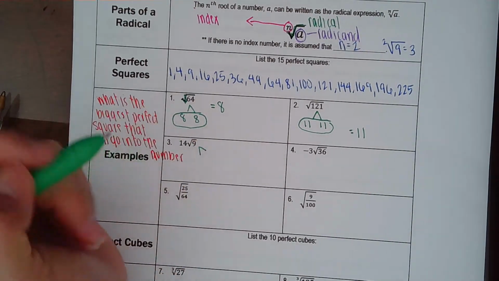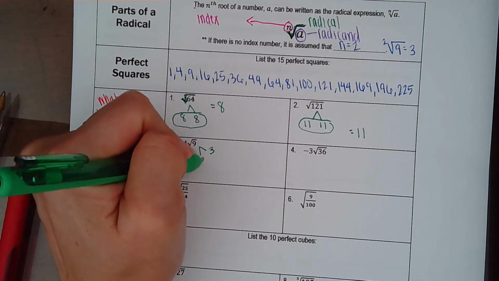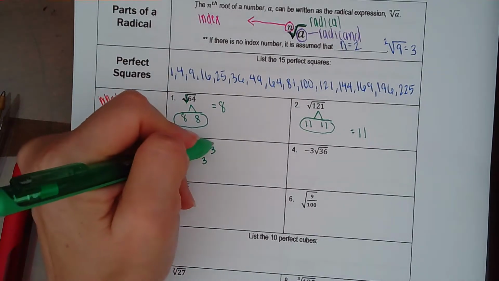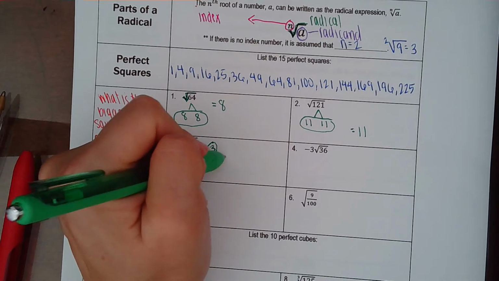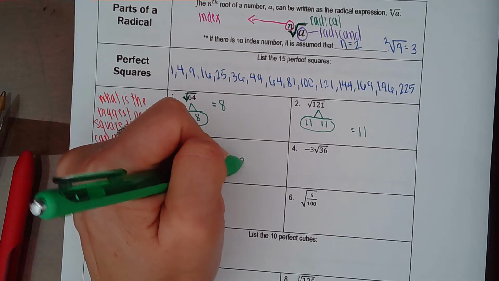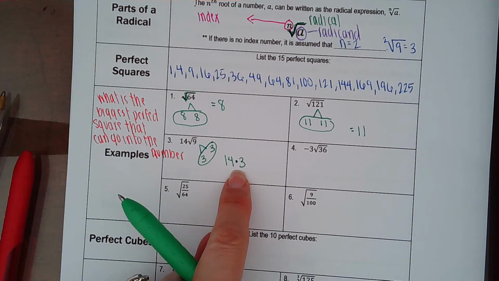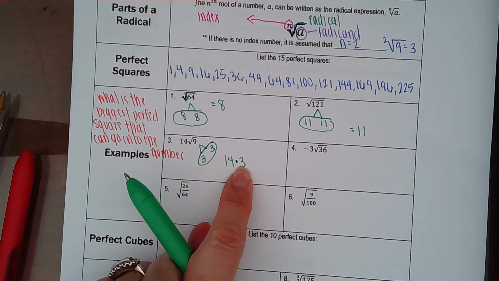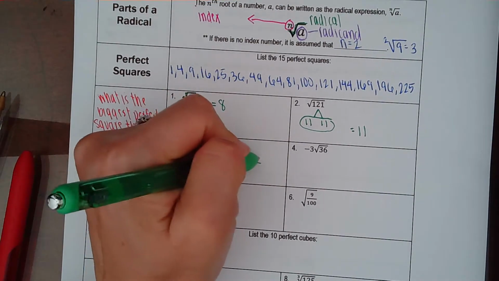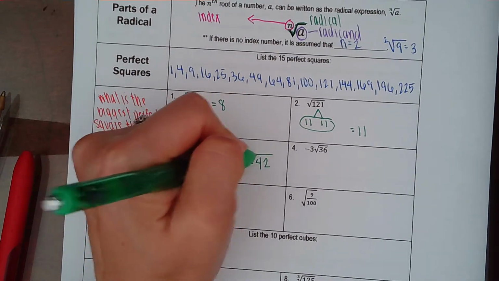And let's take the square root of 9, which is 3 and 3. So we have a pair and they would get to come out of the prison. Anything that comes out of the radical prison, in this case a 3, gets multiplied by whatever is out there. So 14 times 3, and you would end up with 42 as your answer.